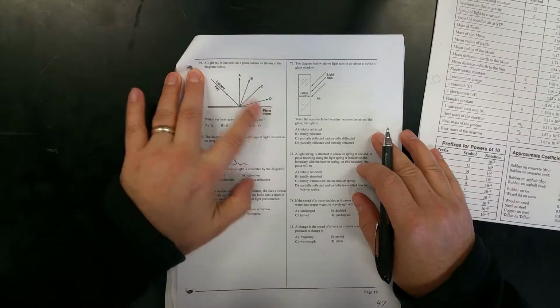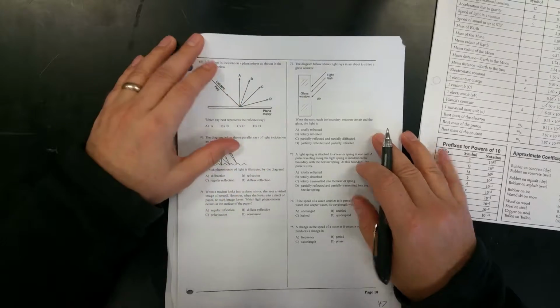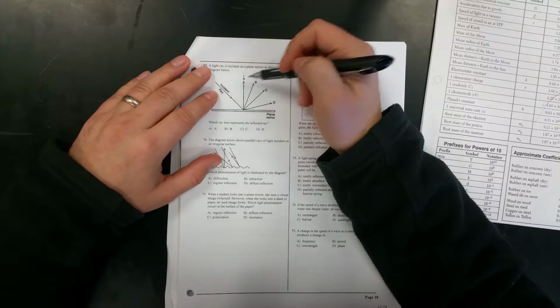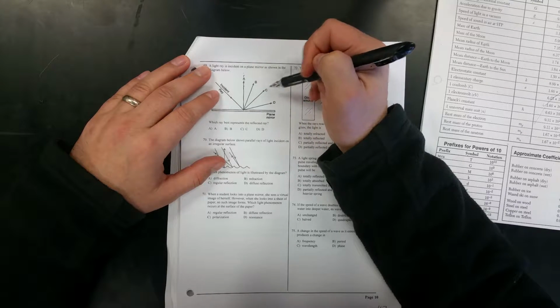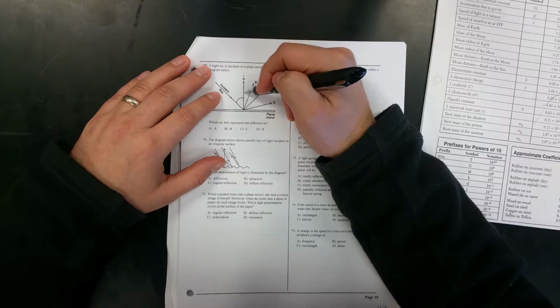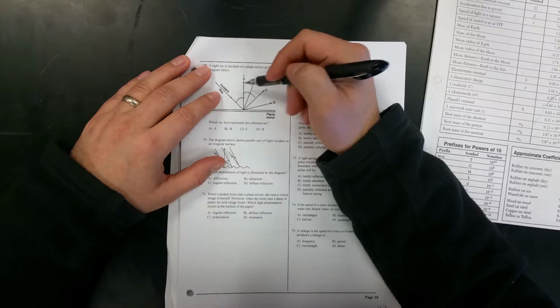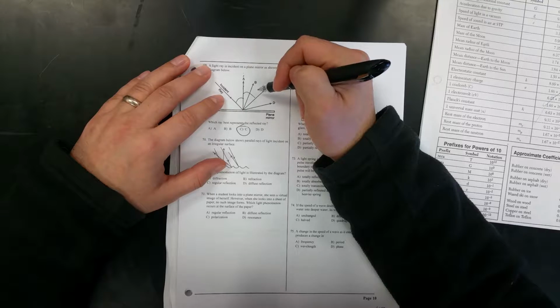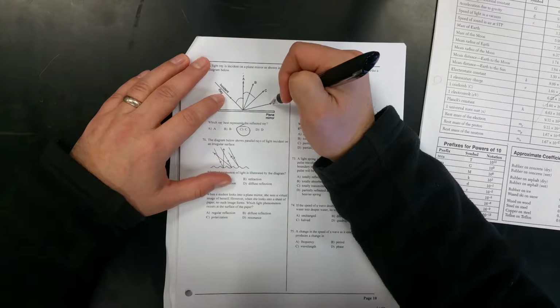69. A light ray is incident on a mirror. Notice the mirror is labeled. They don't have the normal line here. We could put it. It's actually going along the same direction as A, which represents the reflected ray. You could measure this. Maybe I should get a protractor. But I'm going to guess it's got to be C because those look like the same. B is definitely too small. D is definitely too big.